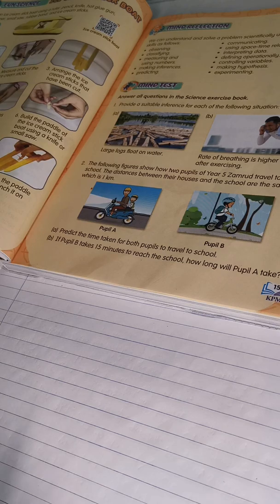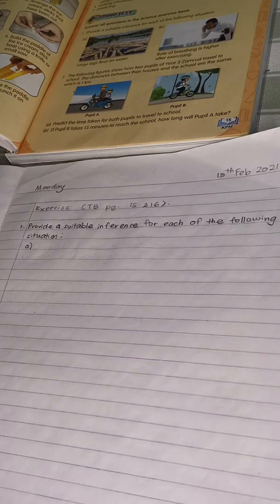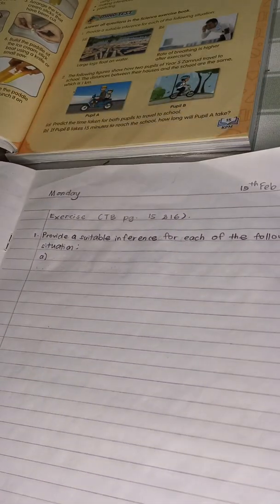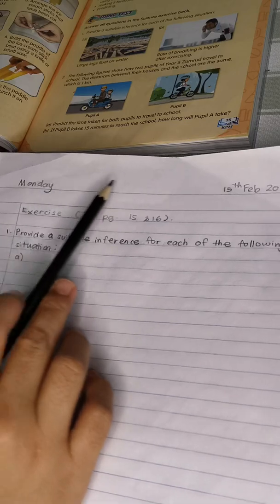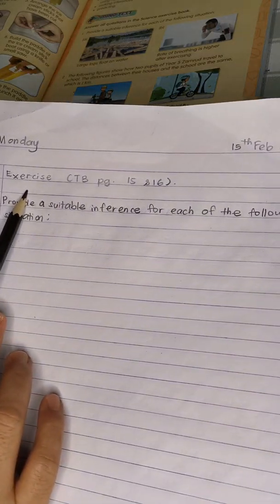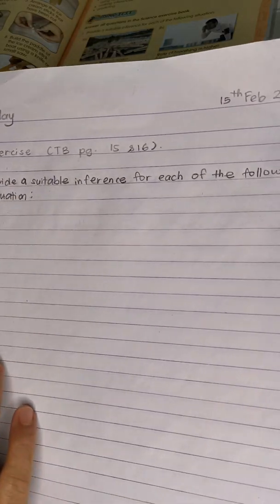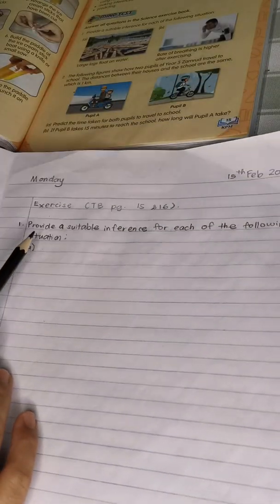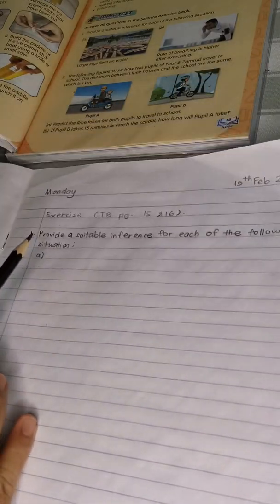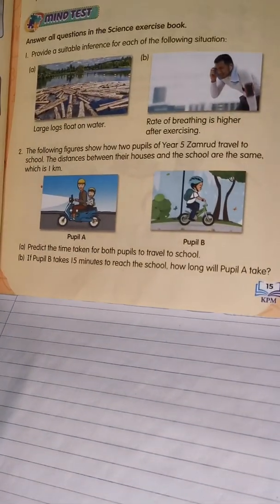For science lesson today, you have to do an exercise in your science notebook. Okay, science 1. As usual, write down the day, Monday, and the date, 15th of February 2021. We do an exercise from your textbook, pages 15 and 16, and you have to copy the questions in your science notebook. Since you still don't have your textbook, I give you a copy of the questions to copy in your science notebook. I give you one example.